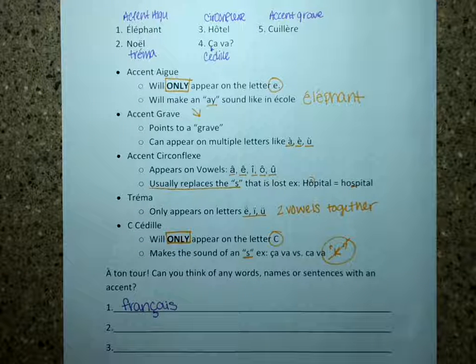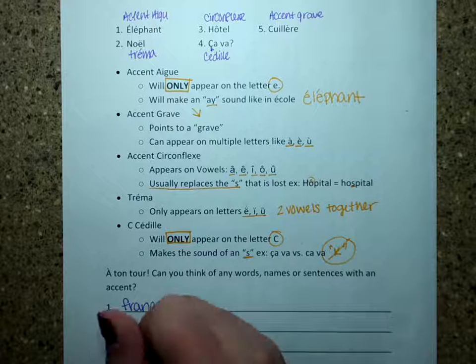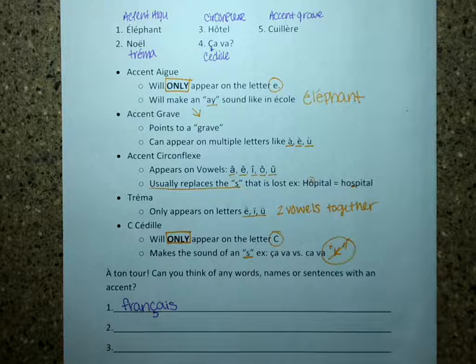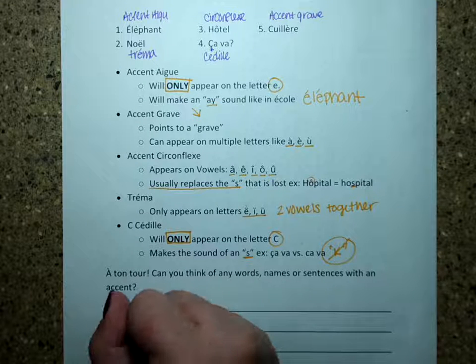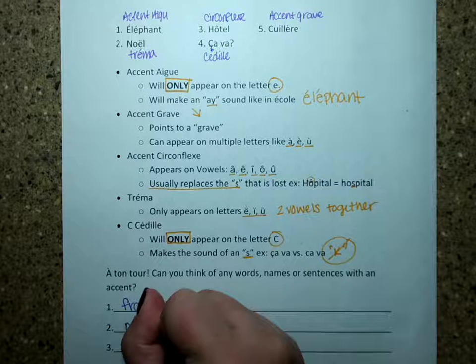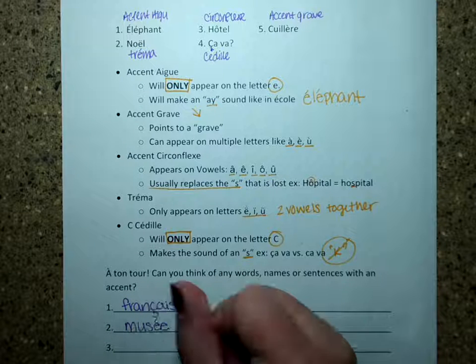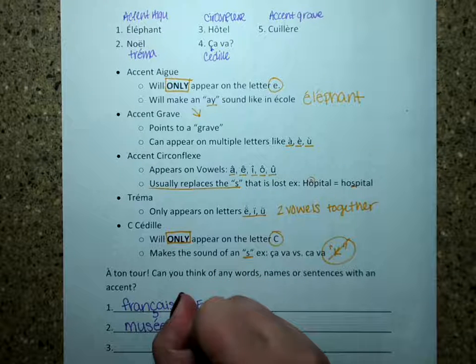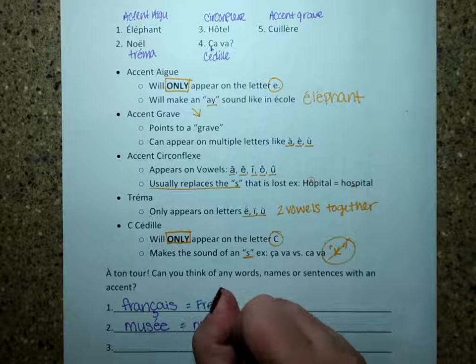The next one that I want to talk about is the word hôpital. So we've got hospital up here. I'm actually going to choose a different one. So let's talk about musée. Musée. So français is French, and musée is museum.